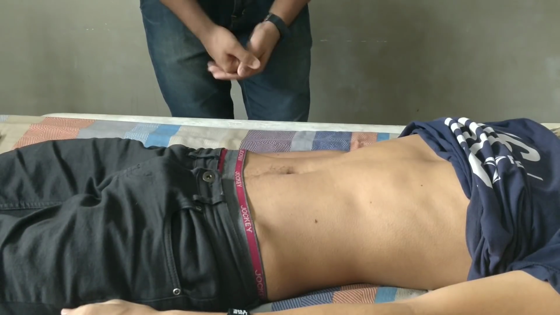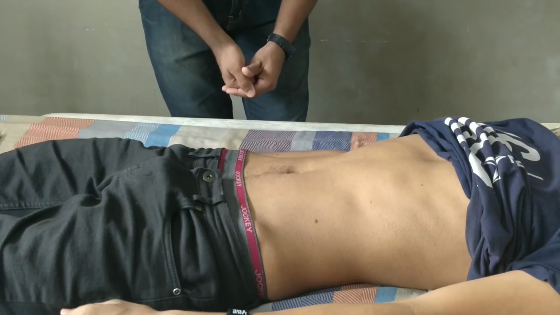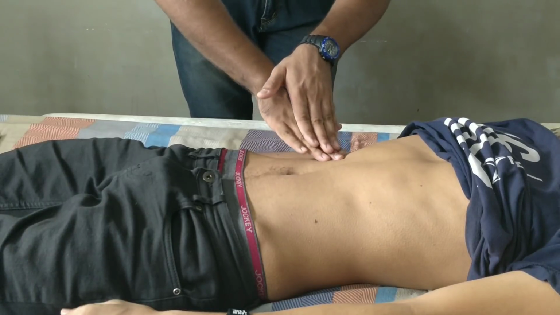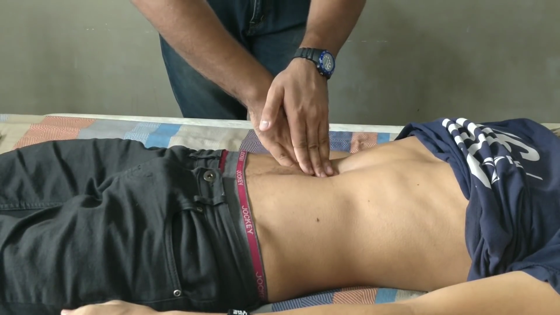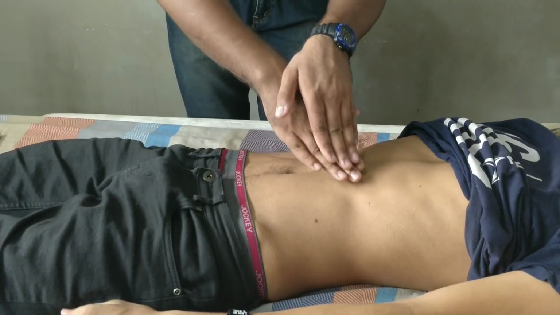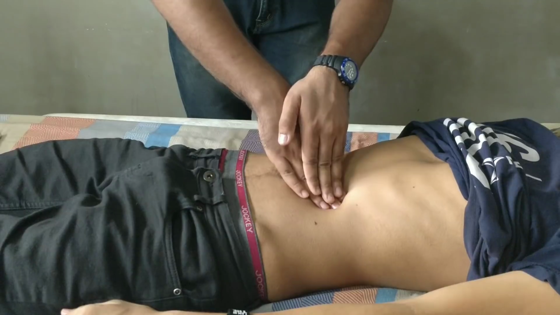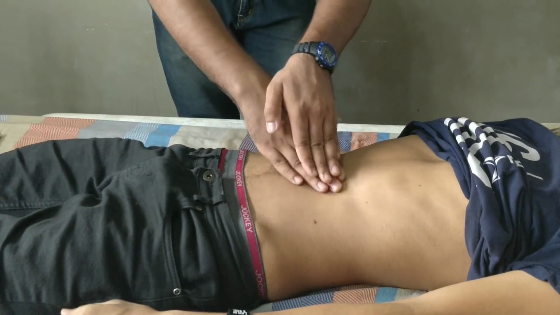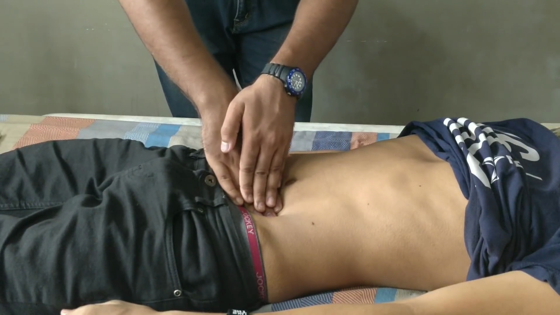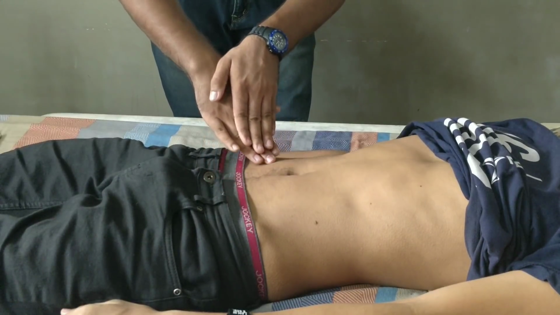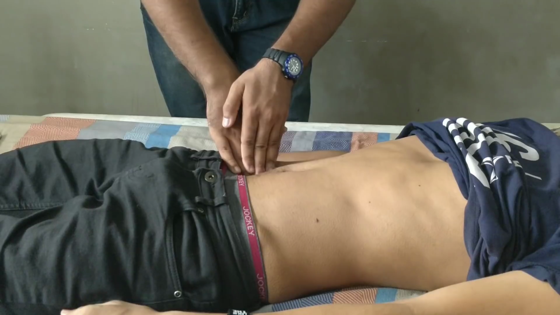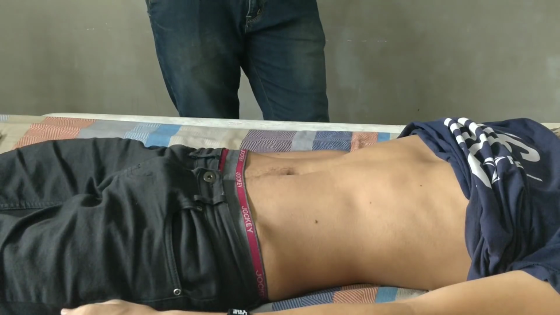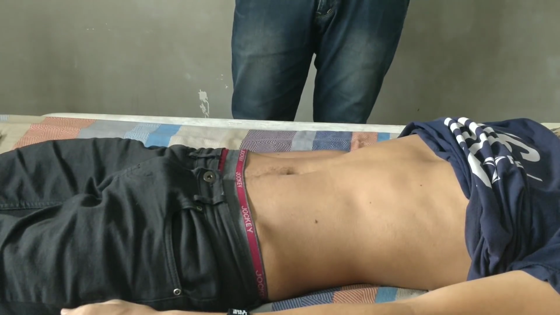Now we will do the deep palpation. Why do we do deep palpation? To check if there is any extra mass or tumor present or not. You will do deep palpation in the four quadrants. Remember, first we instruct the patient to go to the washroom and empty his bladder, because we don't want the patient to feel uncomfortable during deep palpation. If the patient's bladder is full, then you can't do deep palpation. Upon deep palpation there is no extra mass or tumor. So we are done with the palpation.